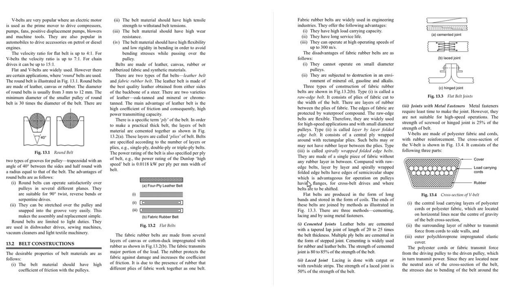Welcome to the series on belt types. Next in this series, we will see belt construction. In the last video, we compared the flat belt and the V-belt, and its advantages and disadvantages were discussed in great detail. We will now see the belt construction.